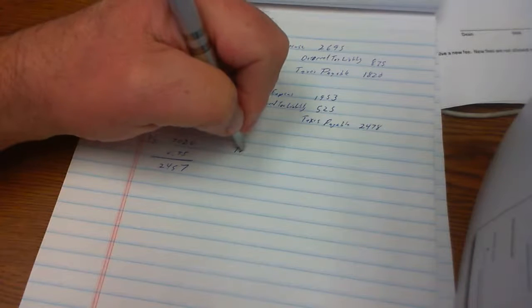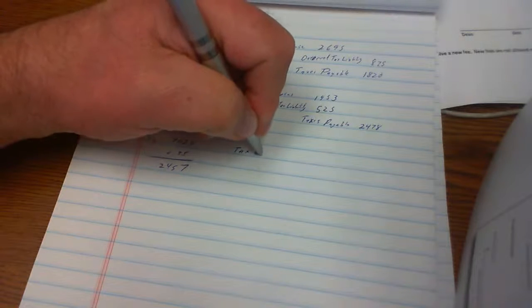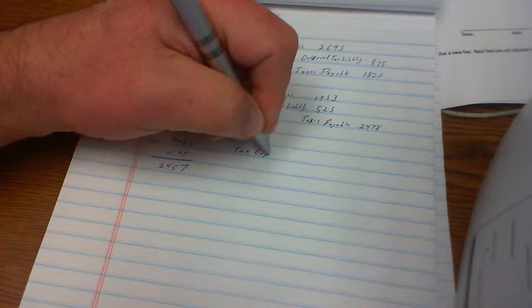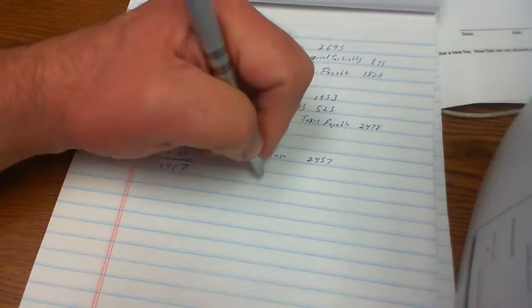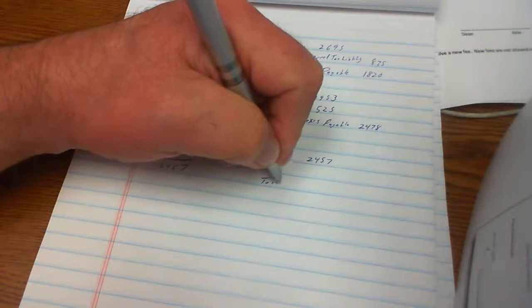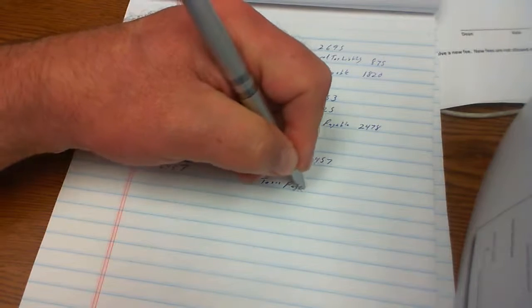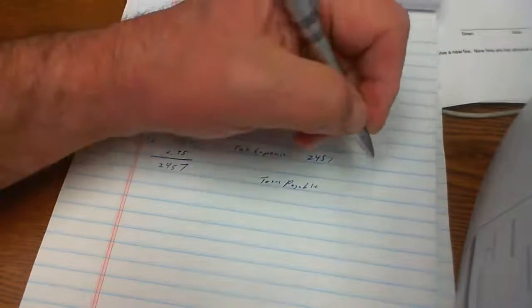So that will be tax expense, taxes payable, and that's given to us as 2807.